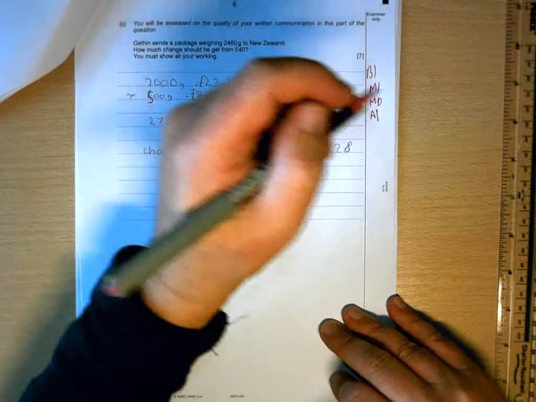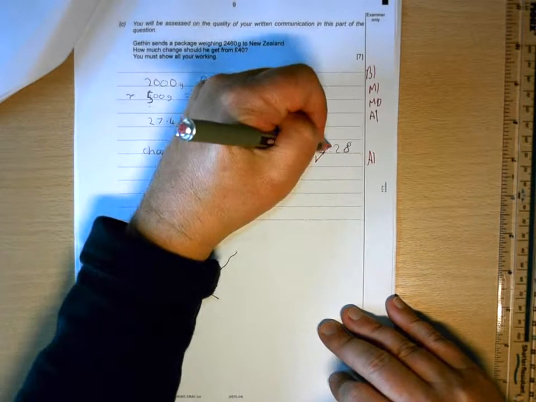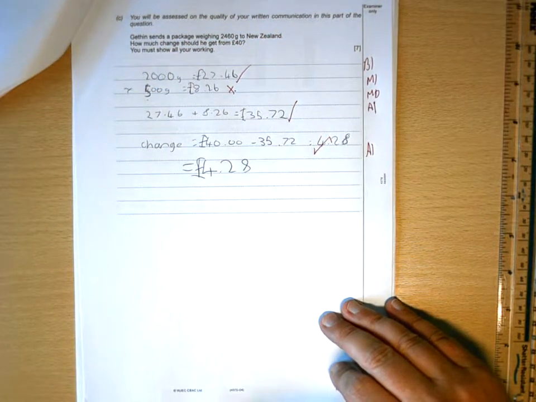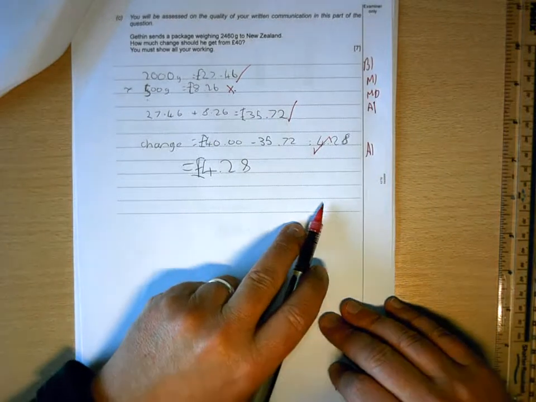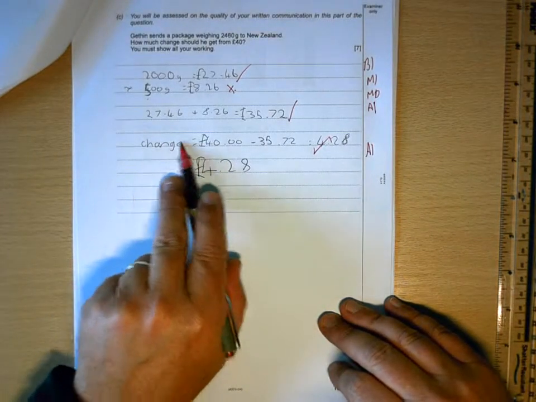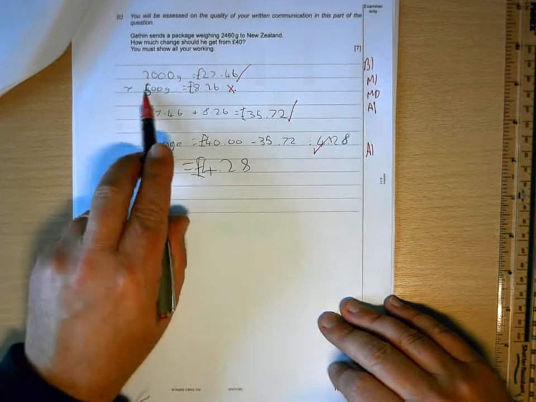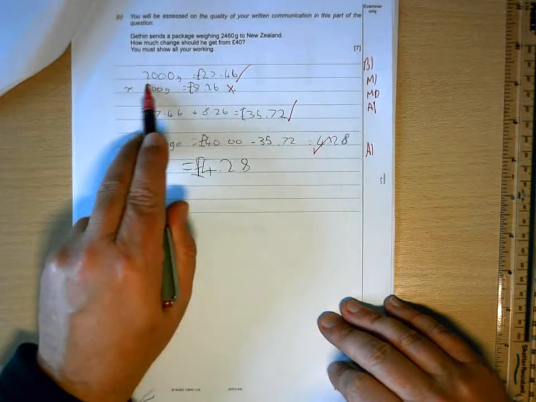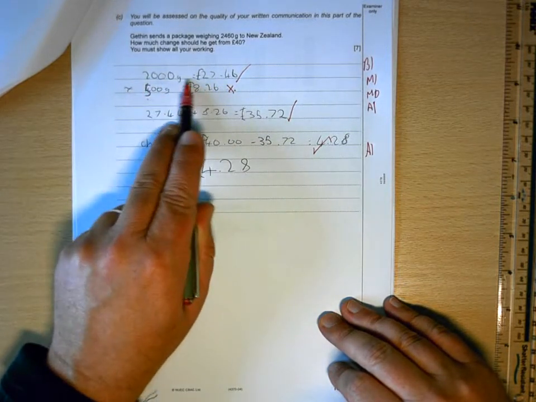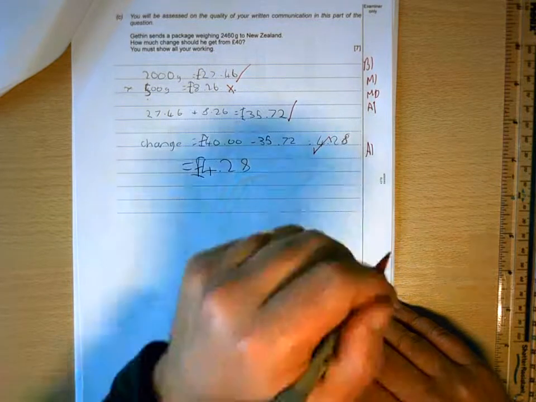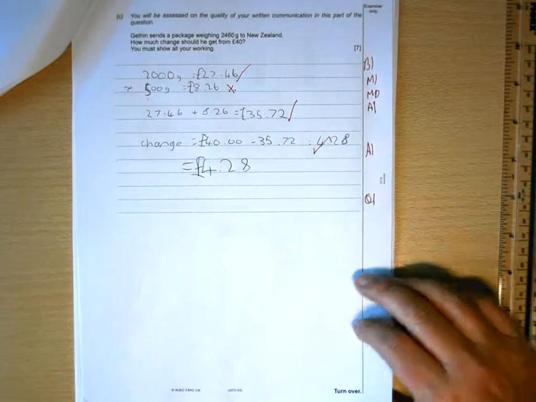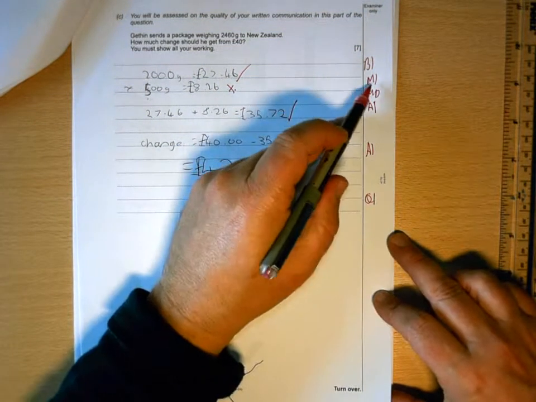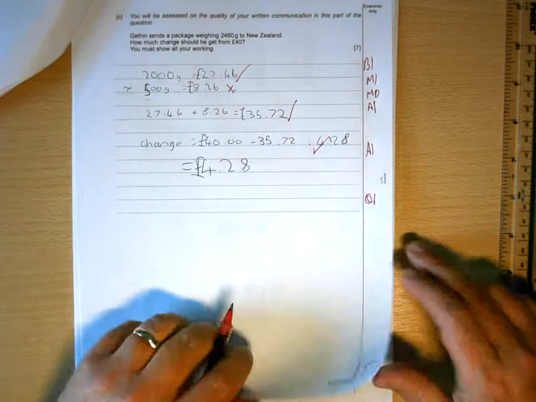1, 2, 3, 4, and then you're going to correctly get the mark for that. But as far as communicating what you're doing, you aren't really. You're using one word there to let me know what's happening. You aren't really saying where that bit's come from. That's the important bit, what have you done there. So you're going to lose a communication mark for that. 1, 2, 3, 4, 5 out of 7.